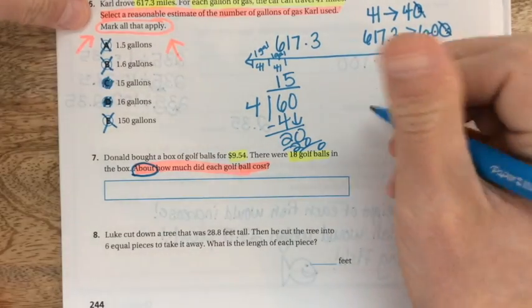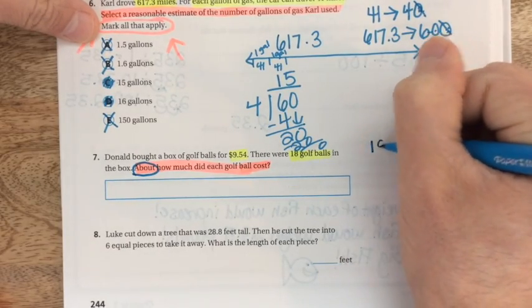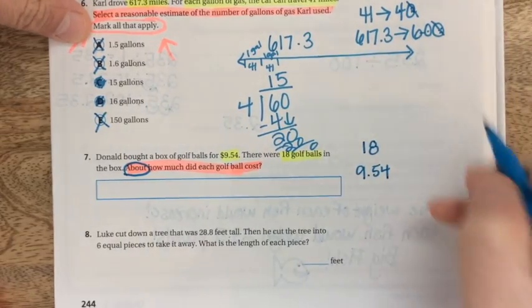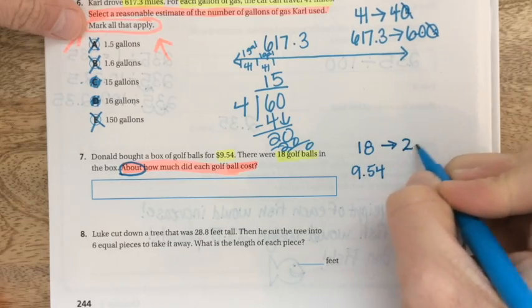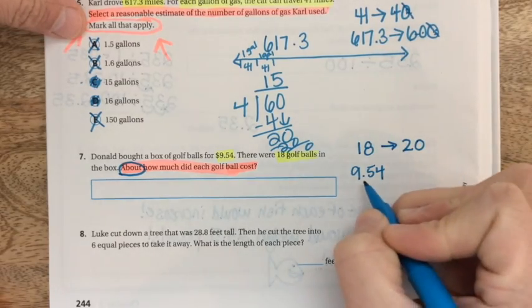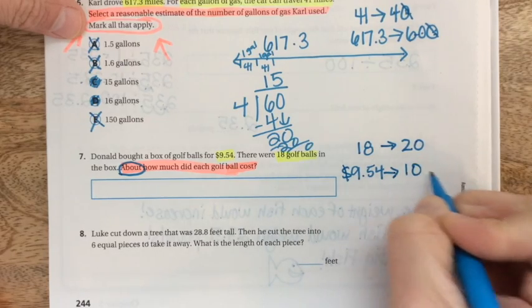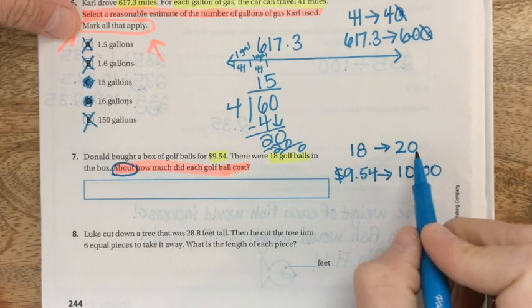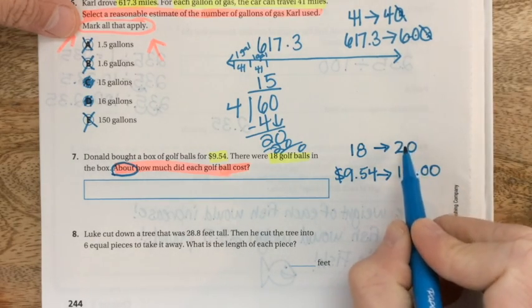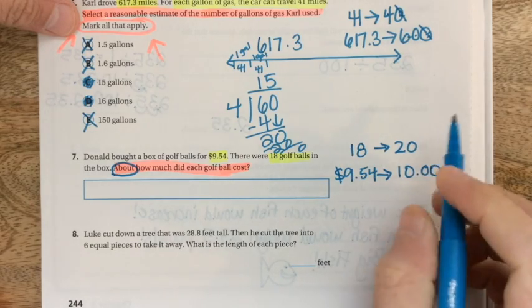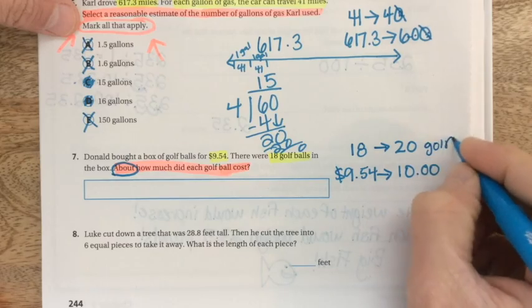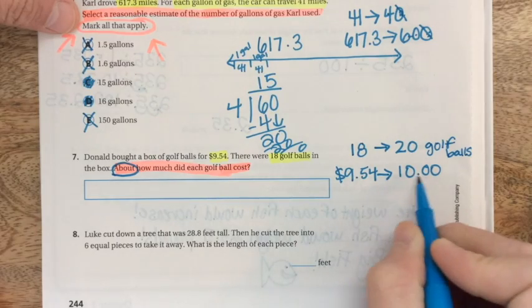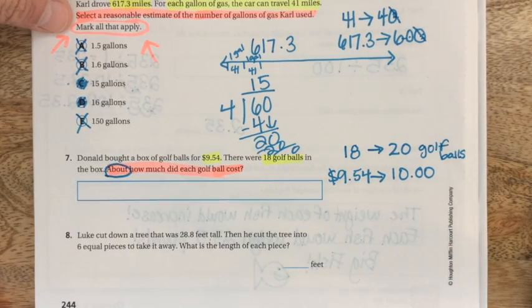So what I'm going to do is look at my numbers. And 18, when I see that, I'm going to round that up to 20. And $9.54, that's pretty much $10. Now what I notice about these is I have a 20 and I have a 10. 10 is half of 20. So if there are 20 golf balls, I need to assign them into this $10, to break up that $10 amongst the 20 golf balls.